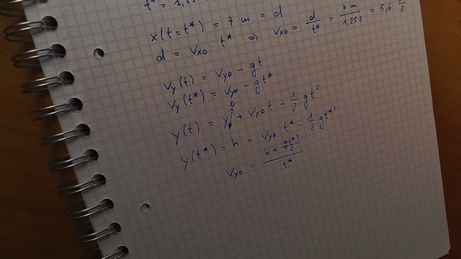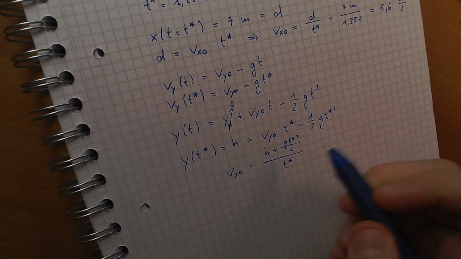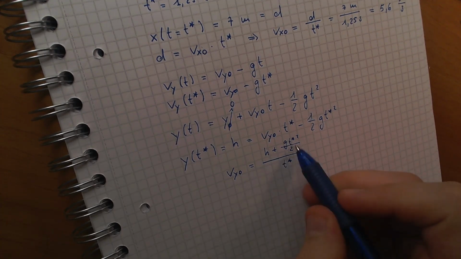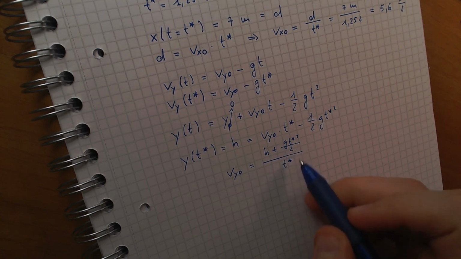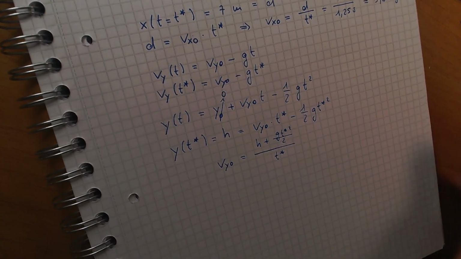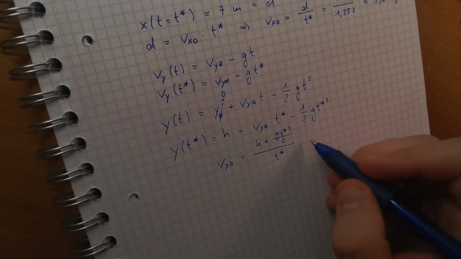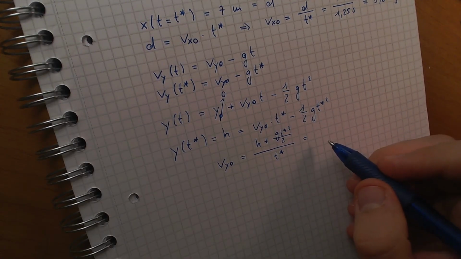Okay, and this should be correct because here as a numerator we have meters and then we have time here, so okay, we get a velocity. Okay, so we have to plug in our values.